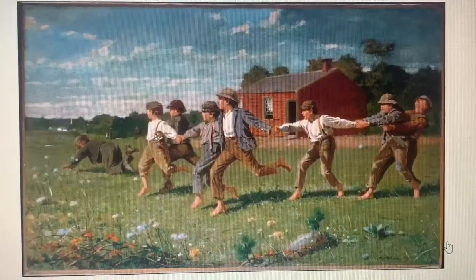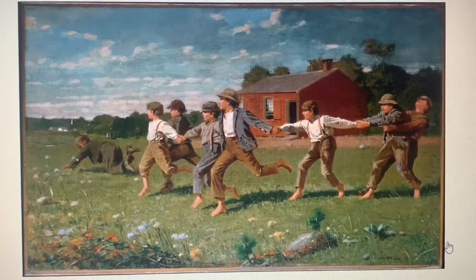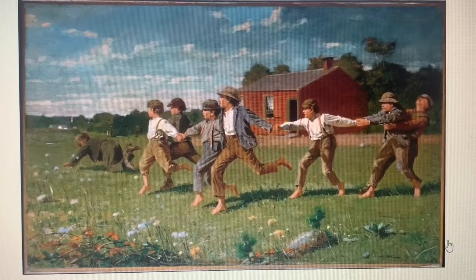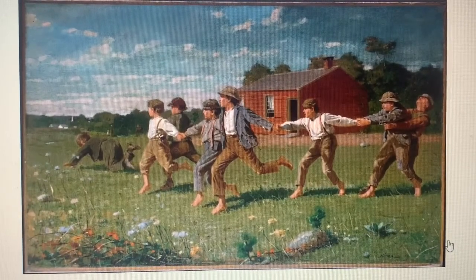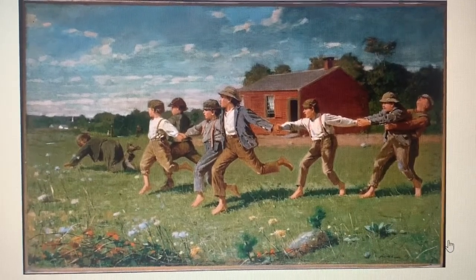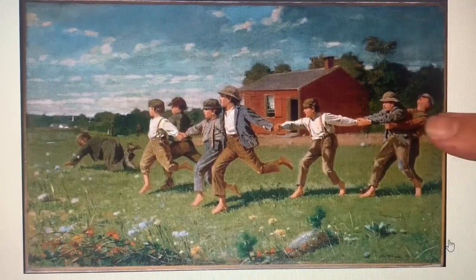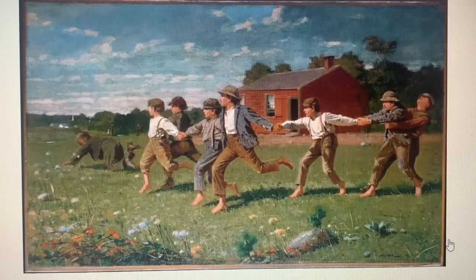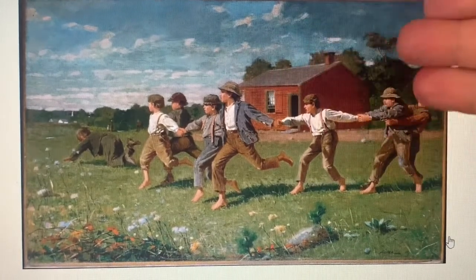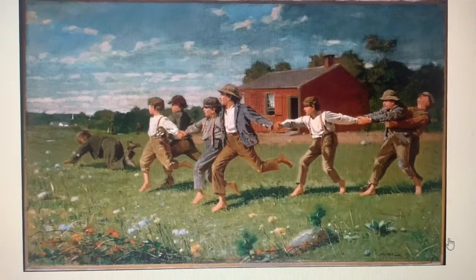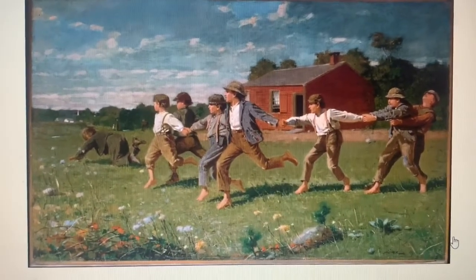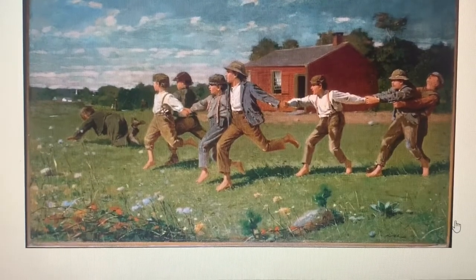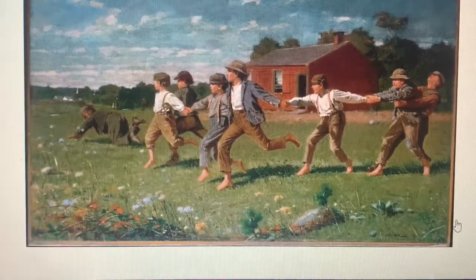This is one of my favorite paintings by Winslow Homer. It's called Snap the Whip, and it shows some schoolboys out at play at recess time, and they're playing a game where they hang on to each other, and one boy on this side, he's like the anchor, and he tries to stay put, and he just turns in a circle, and these other boys run in a circle, and what happens is that the boys on the very end of the chain have to run super, super fast, and eventually they can't keep up, and they go flying off.